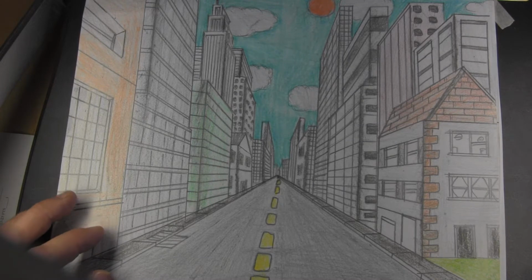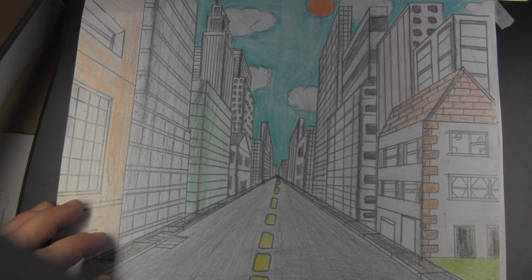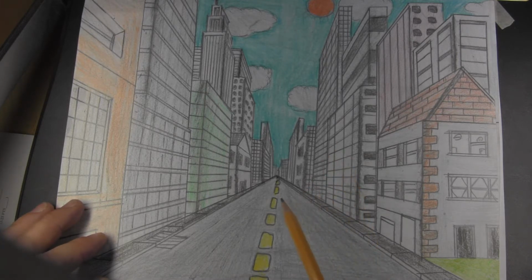Today I'm going to show you how to draw one-point perspective. And what we see here is a student illustration showing one-point perspective of a city. Let me point out a couple of things. We can see how the road divider starts out wider on the bottom, but as it goes towards the distance, it gets smaller.